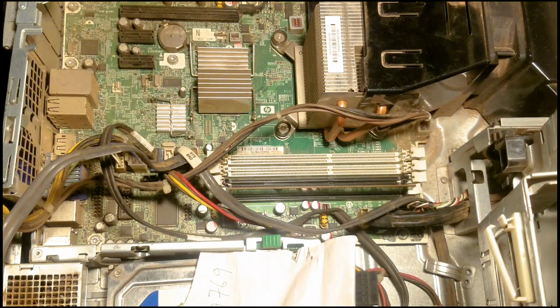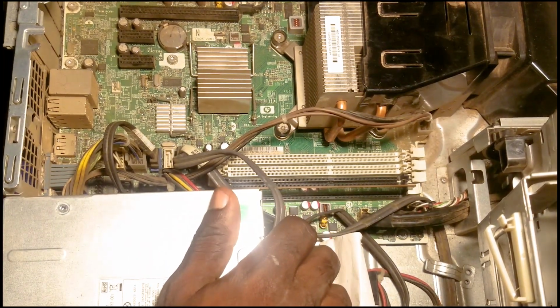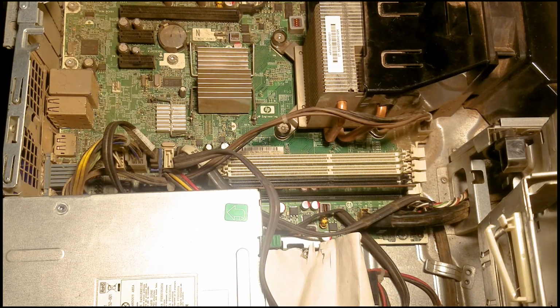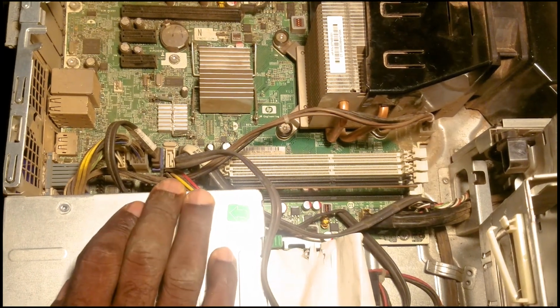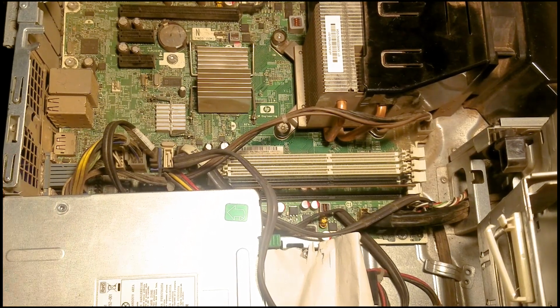Okay, so let's now power the machine and see, with only this one. Will it work or not? So let's check. Let's put back the power and then turn it on and see whether we solved the problem or not. Let me turn it on.